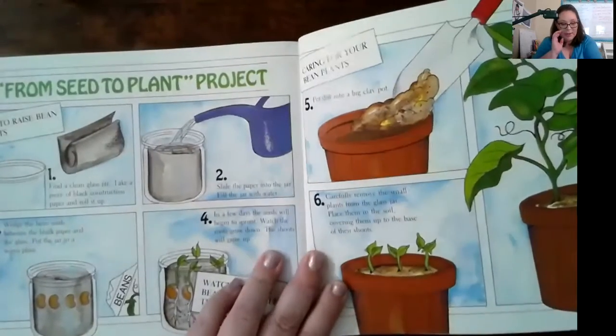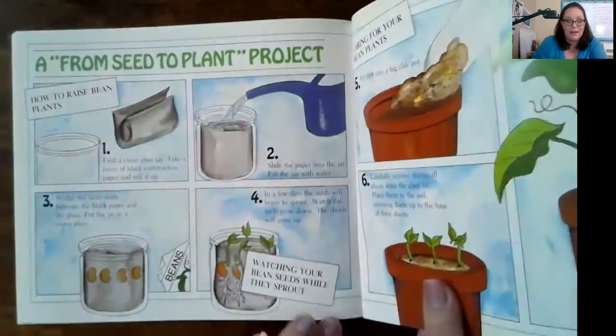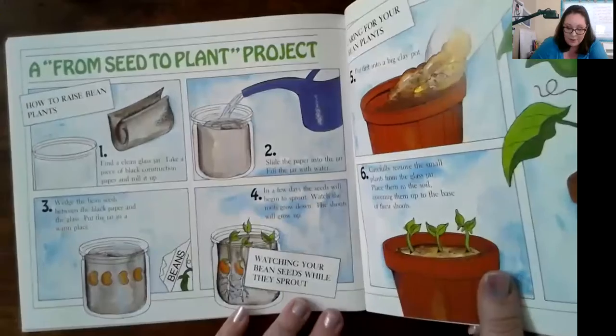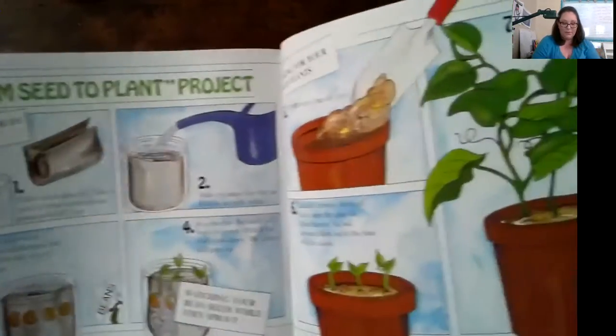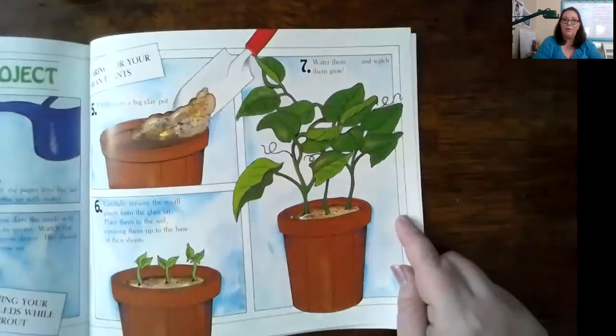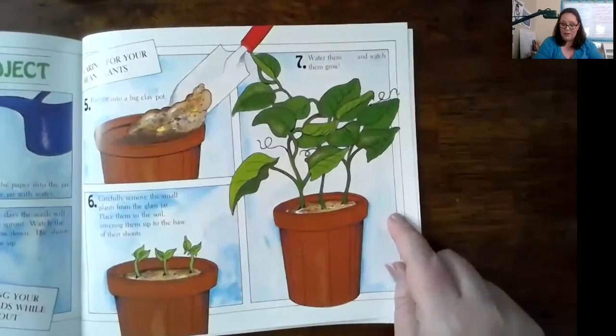Ooh, so how to raise bean plants. Oh, we've done that in our botany kit. And then they have to get transplanted into pots. How fun.